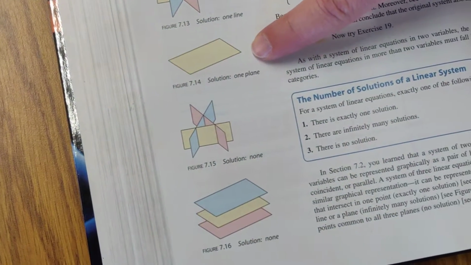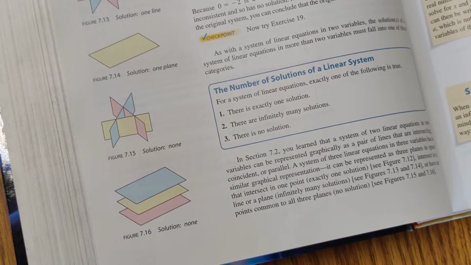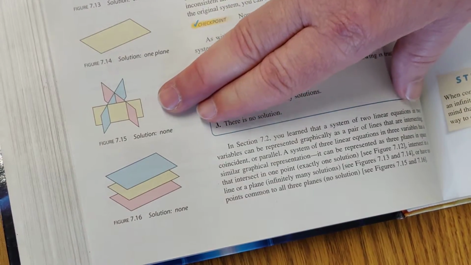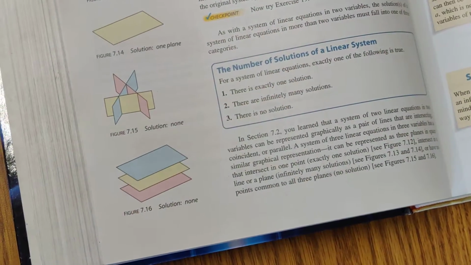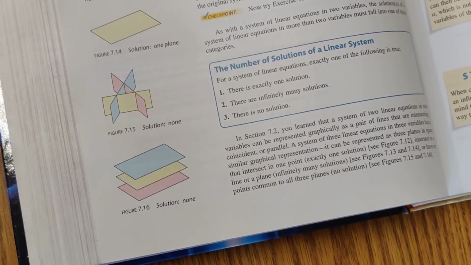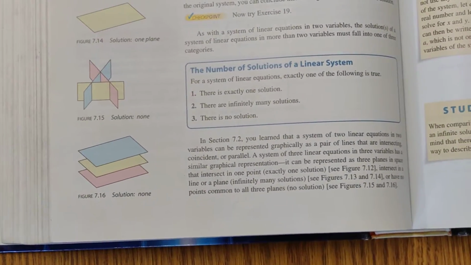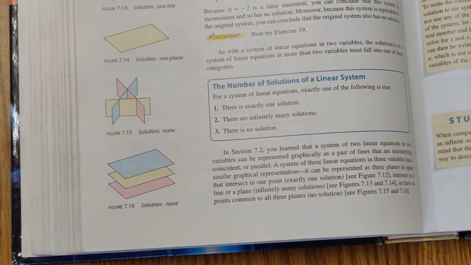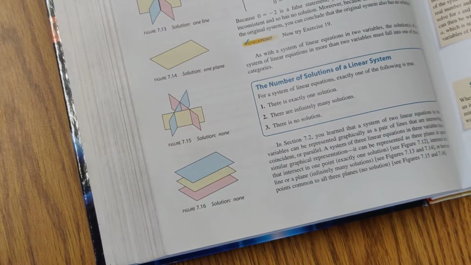Three planes that intersect in one plane, so the three planes coincide, an infinite number of solutions. The planes intersect in three lines, no solution. The three planes are parallel, no solutions. So those are some of the cases. We could either get one solution, no solution, or an infinite number of solutions.